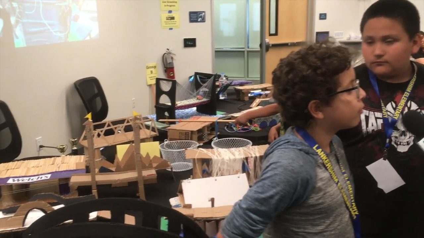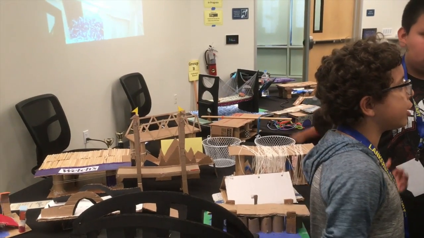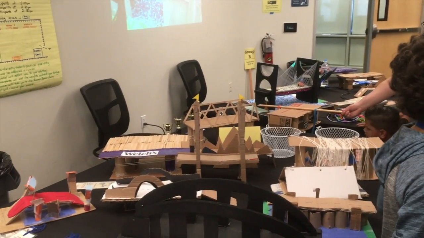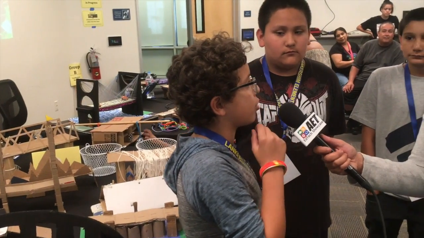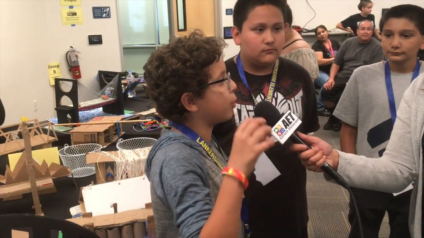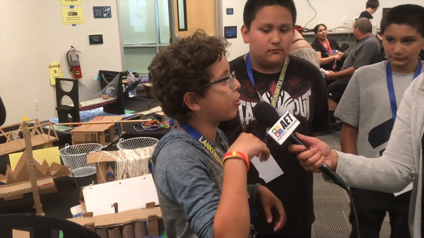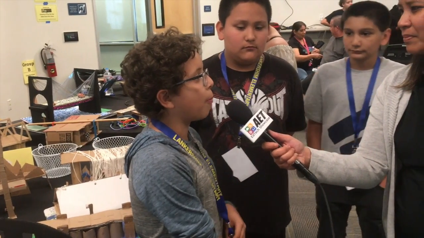And what did you do? Well, what we did was we got all the cardboard bridges and we put a piece of wood over it. And we got bungee cords with a basket and we put weights on the bottom. Well, that sounds like fun.